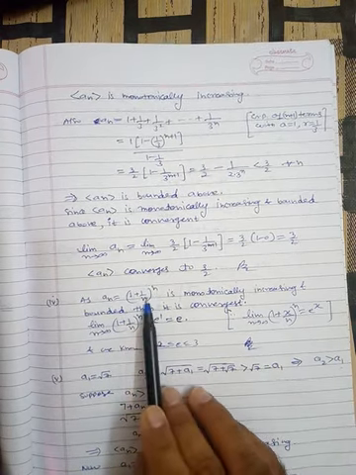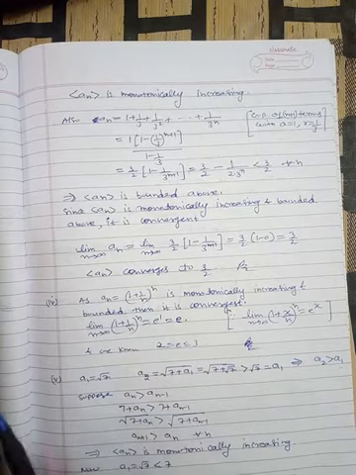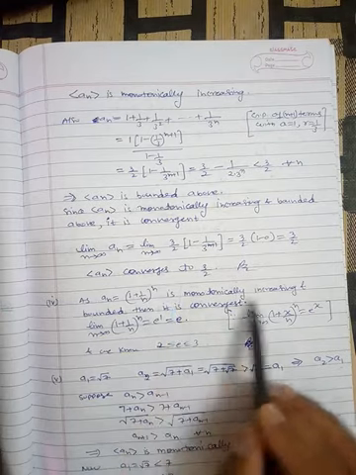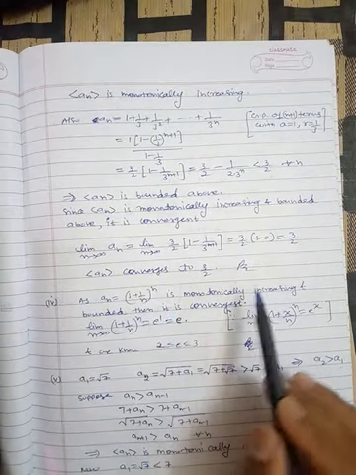So this sequence is bounded. Monotonically increasing, we have already proved in the previous example. So this is monotonically increasing and bounded. That's why it is a convergent sequence.